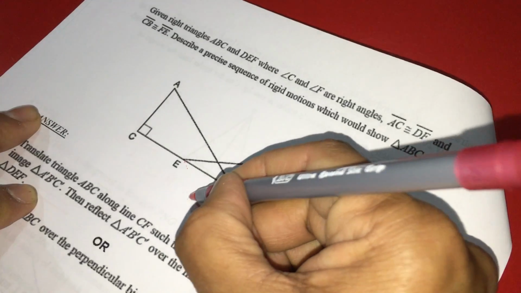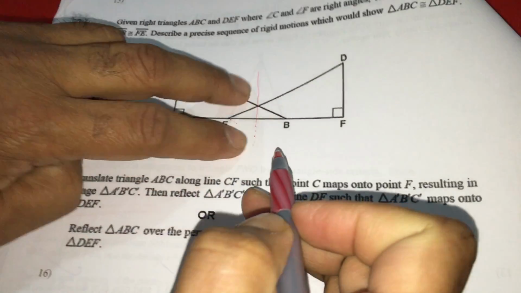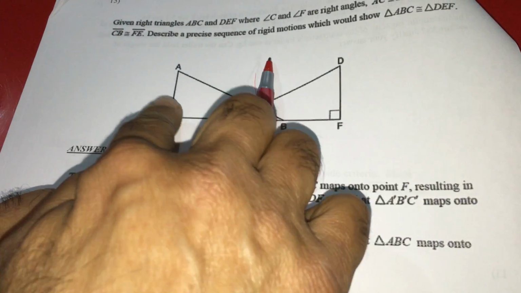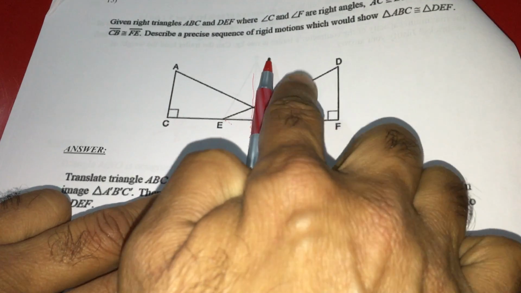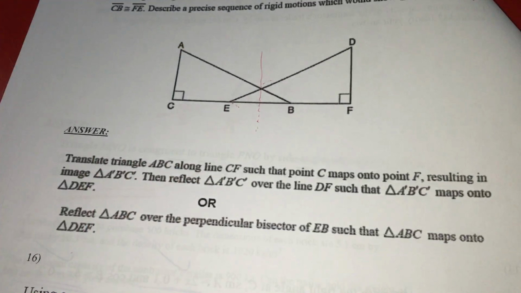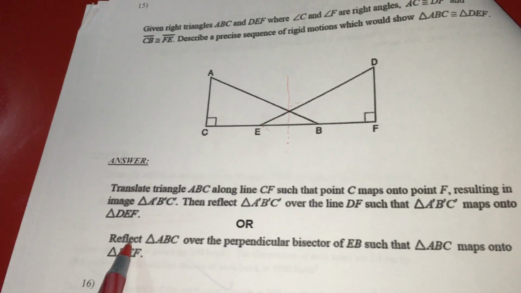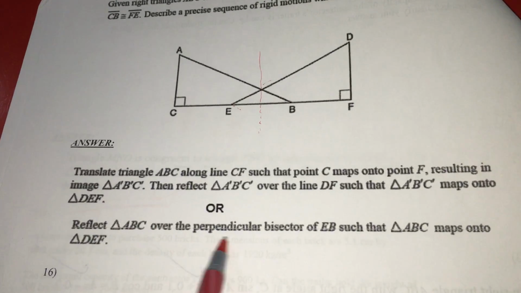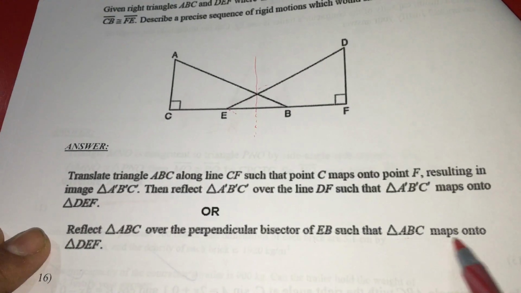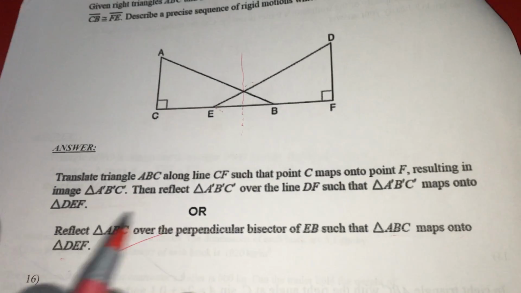When you construct the perpendicular bisector, if you reflect this triangle to this side, it will coincide with DEF. That means one way is reflecting triangle ABC over the perpendicular bisector of EB such that triangle ABC maps onto triangle DEF. That is a correct answer.